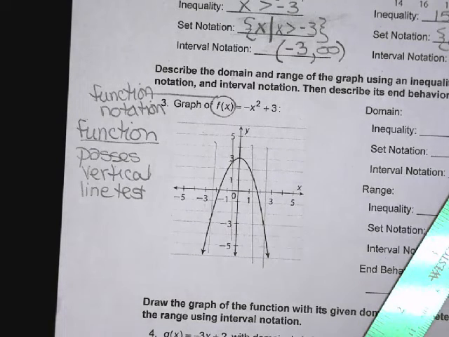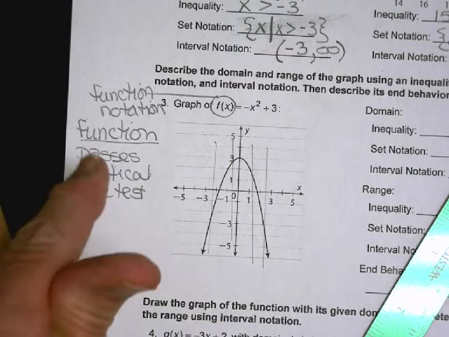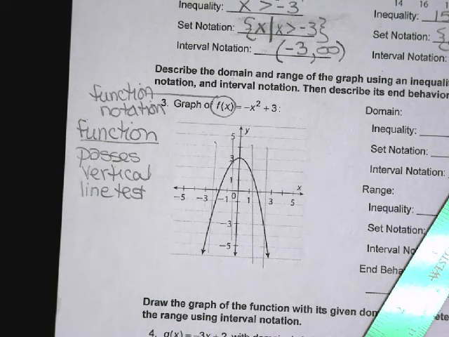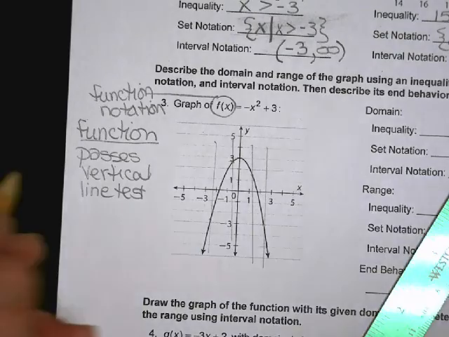Circles don't fit in that category. And there's several other graphs that don't fit in that category. But how do you know if you have the picture, it's a function, you check the vertical line test.